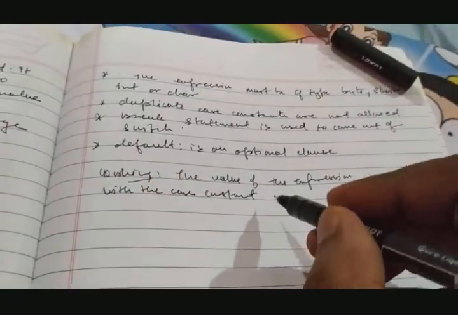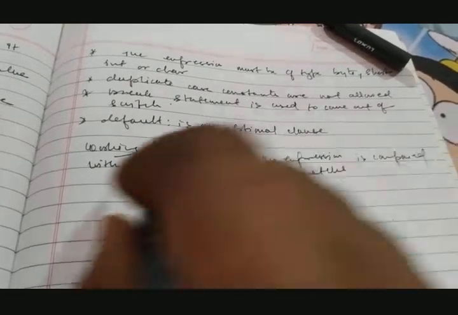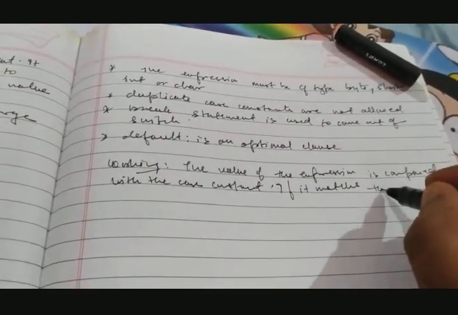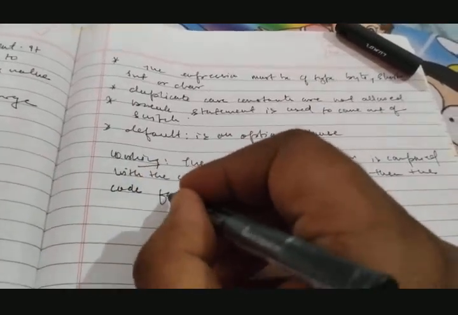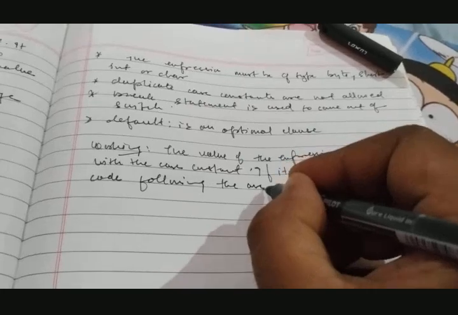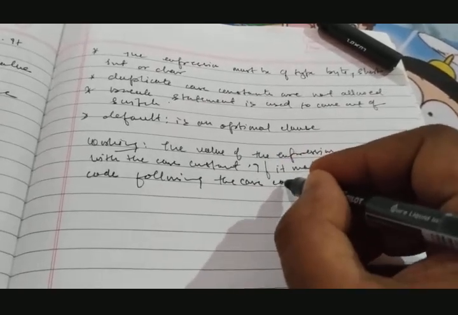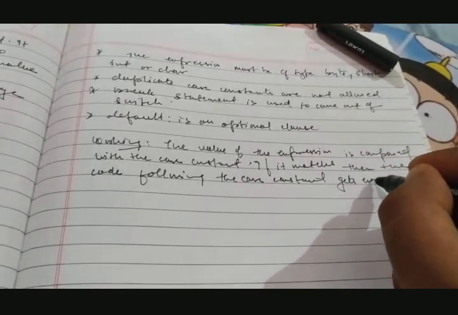If it matches, then the code following the case constant gets executed.